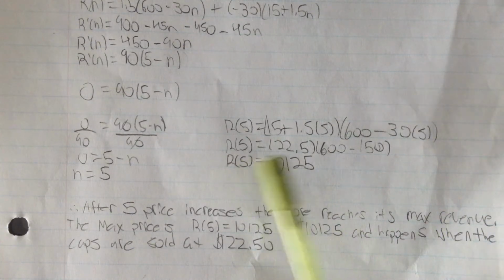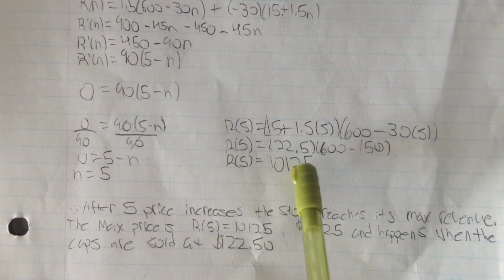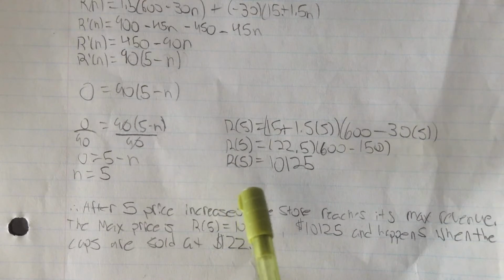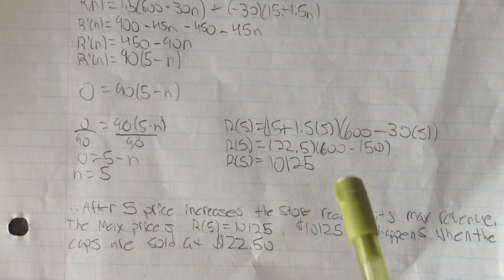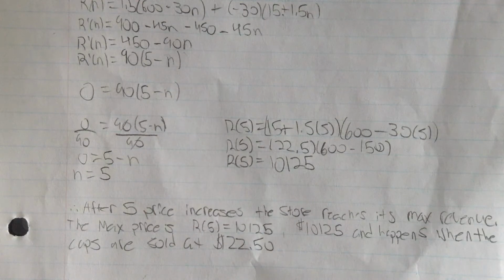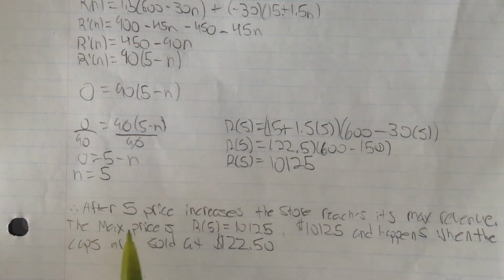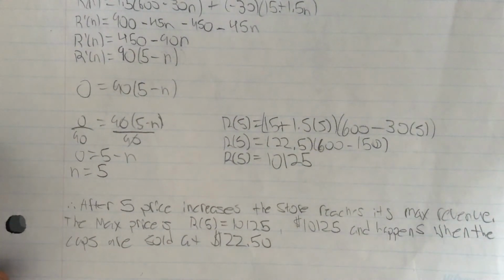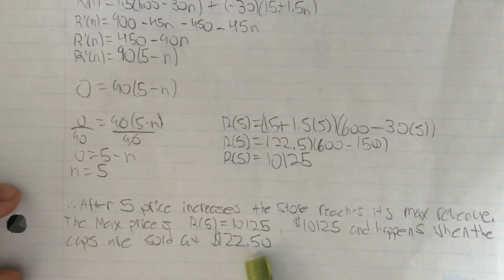Now we just do the math, and that gives us 22.5 times 600 minus 150, and that gives us R of 5 equals 10,125. In the context of the question, we can determine that after 5 price increases, the store reaches its maximum revenue. The maximum revenue is R of 5 equals $10,125, and we know this because the first set of brackets equals the price of the cap. We know that the price of the cap to reach its maximum revenue will be $22.50.